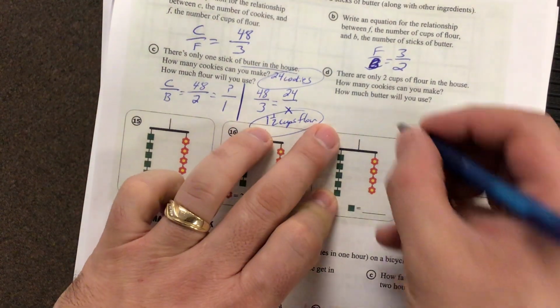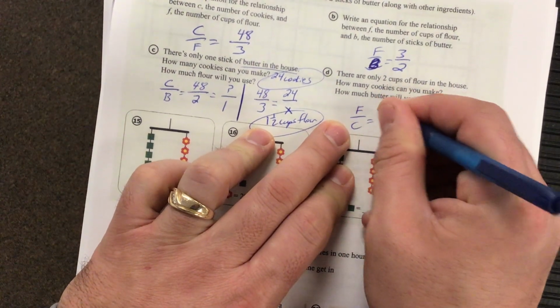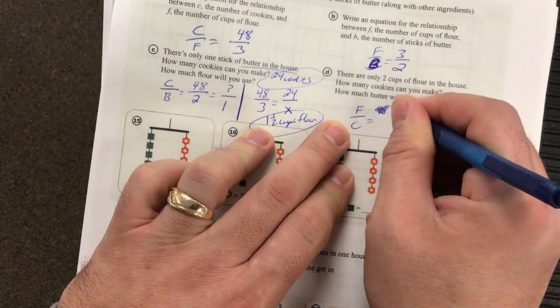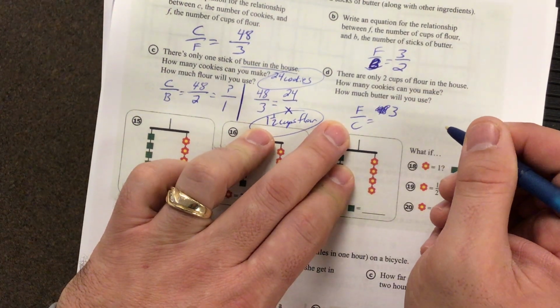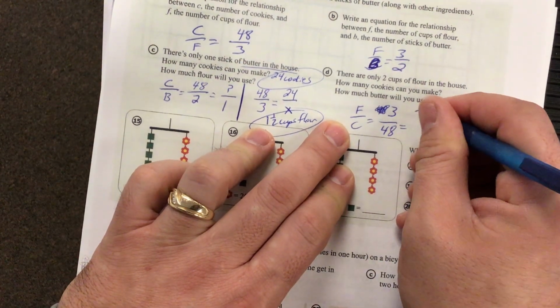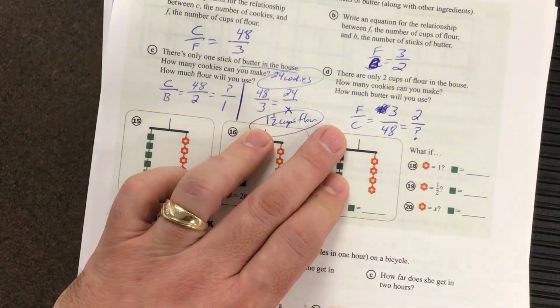All right, next one. I got 2 cups of flour. Flour's over cookies. I got 48. Nope. I got 3 cups of flour. We'll make 48 cookies. 2 cups of flour will make how many cookies?